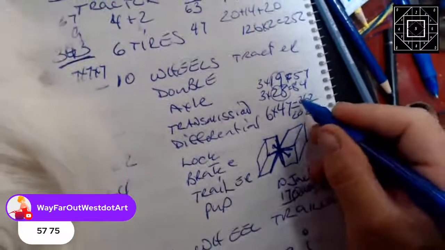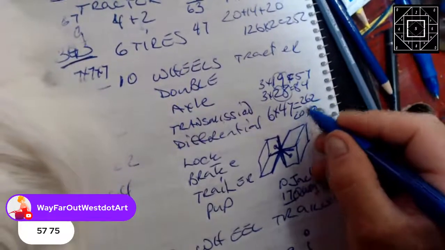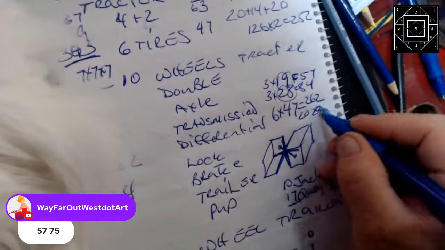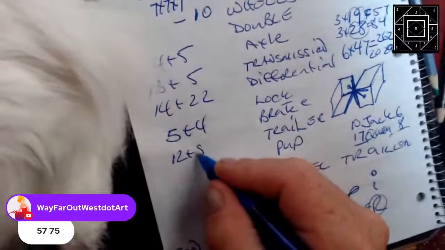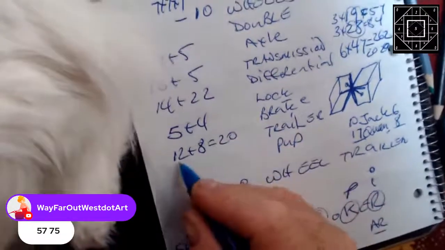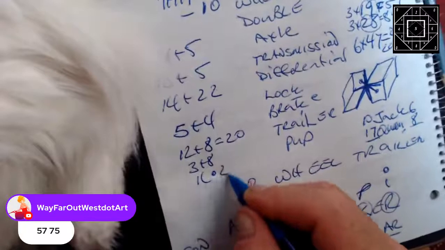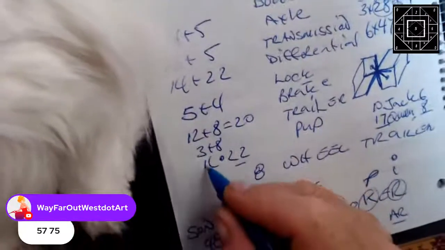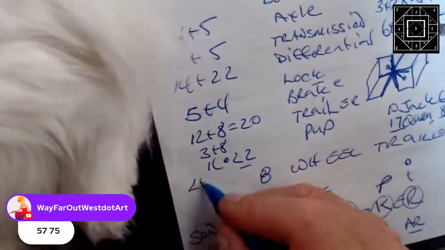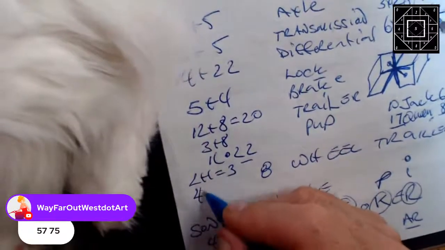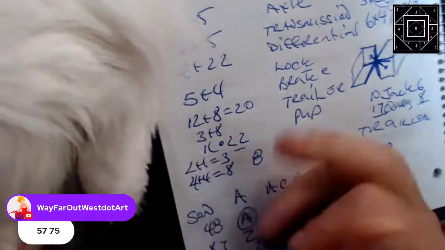Over here, 6 times 2, 6 plus 2 is 8 and 12, 20. 6 times 2, 12. 6 plus 2, 8, 20. And what's ironic about that, right, is that 1 and 2 equals 3, 3 and 8, which is now 11 and 22. 1 times 1, 1 plus 1 is 2 plus 1 equals 3. 2 times 2, 2 plus 2 is 4 plus 4 equaling 8.